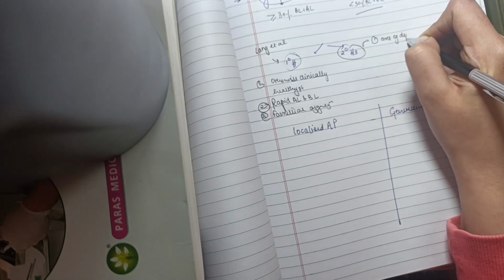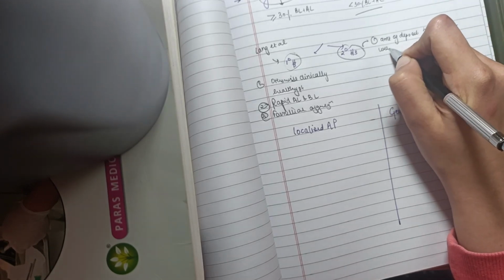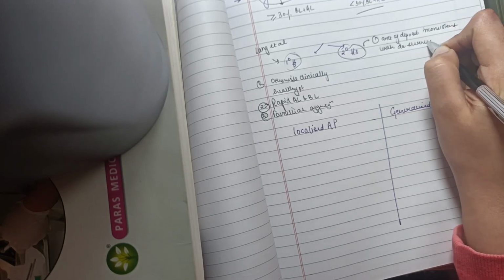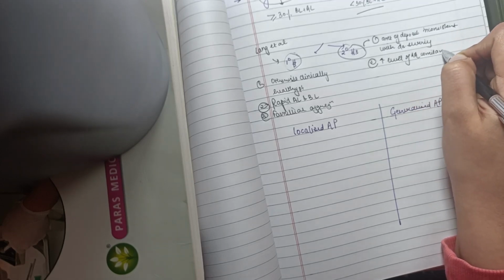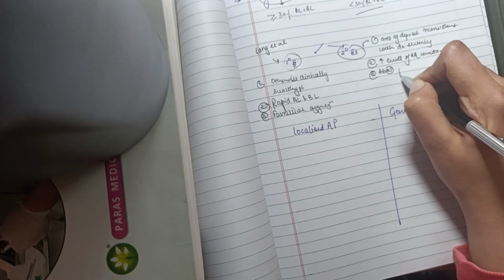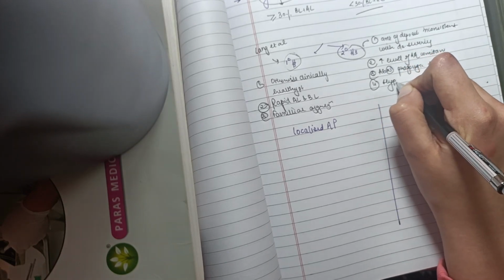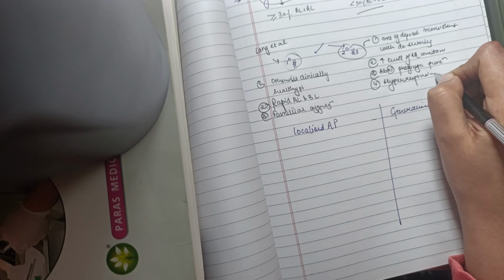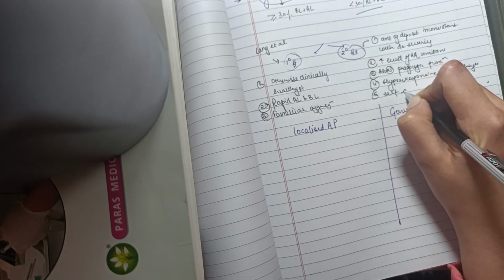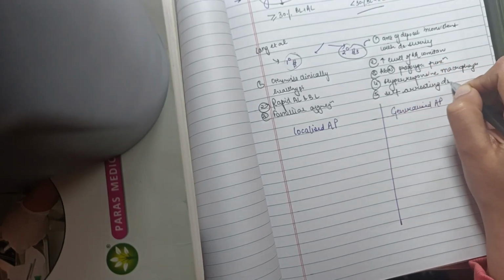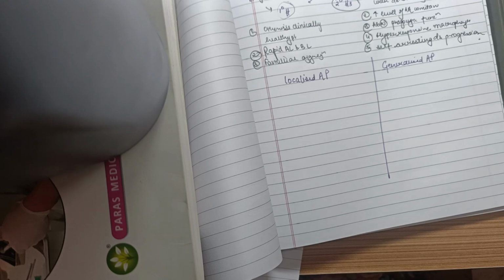The first one is that the amount of deposit is inconsistent with disease severity, increased level of AA comitans, abnormal phagocytic function, hyper-responsive macrophages, self-arresting disease progression. Okay, now we will move to a very important table that comes for MCQs as well as in theory as well as in Viva questions.